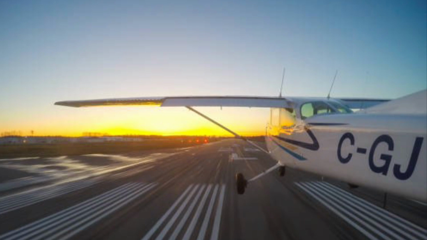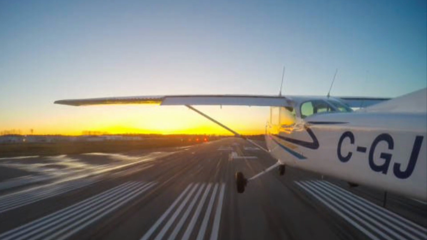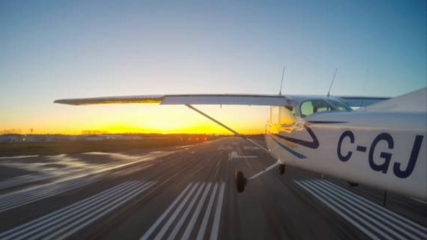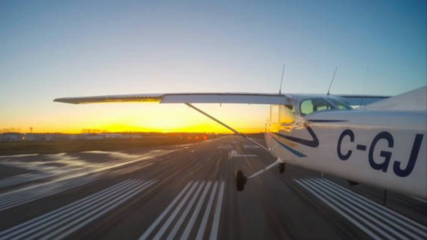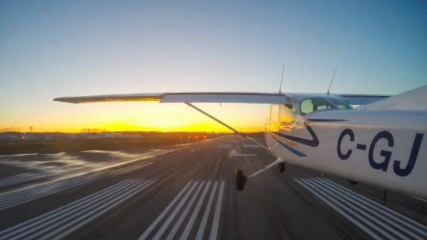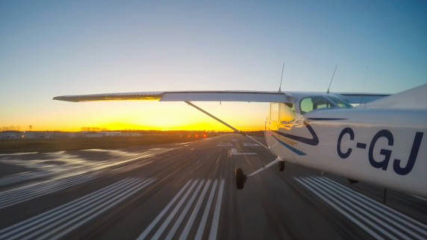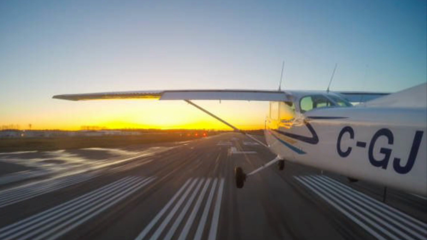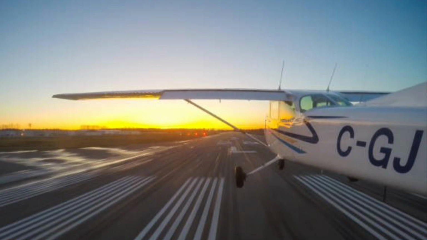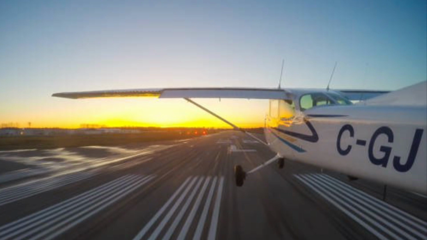24. What is the purpose of the Automatic Dependent Surveillance Broadcast (ADS-B) system? Answer: The ADS-B system is a surveillance technology that enables aircraft to determine and broadcast their own position, velocity, and other data to air traffic control and other equipped aircraft. It enhances situational awareness and improves aircraft tracking and separation.